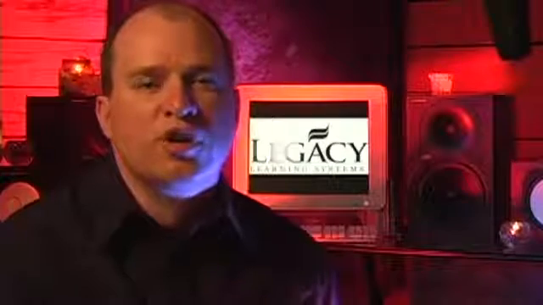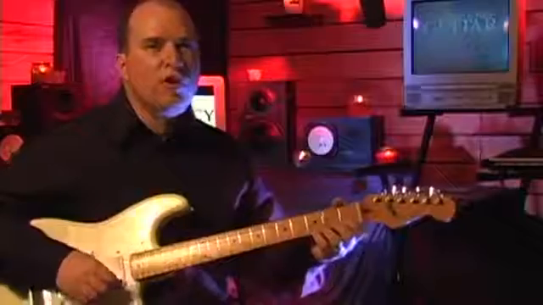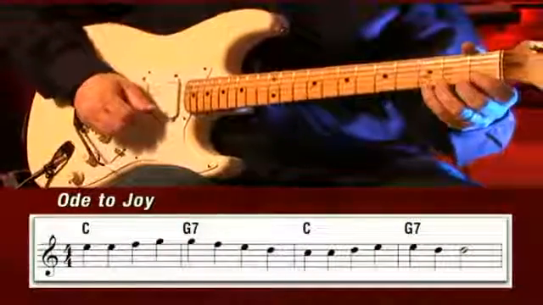Okay, now for Ode to Joy, we're combining all the elements that we've learned so far. All of our notes, and also we're going to throw in those chords too. Let's work on those notes first. Ode to Joy. We'll go through it slow one time and then we'll go through it fast. Ready, play.